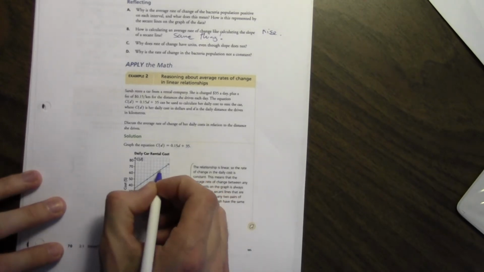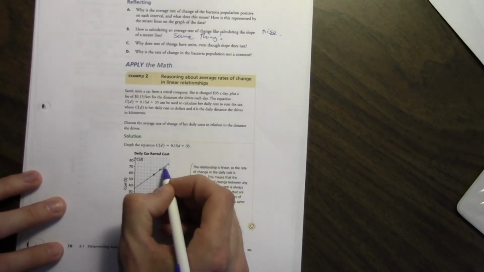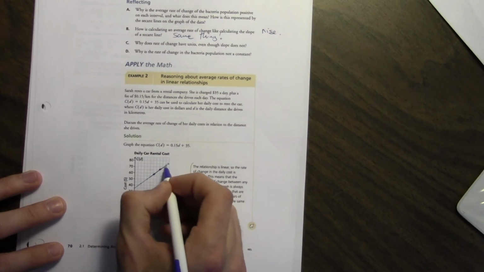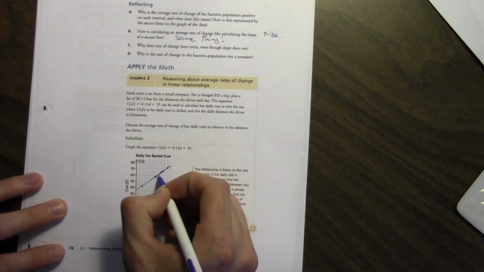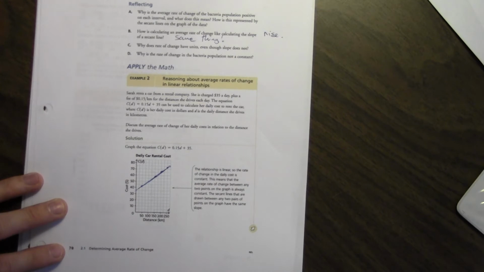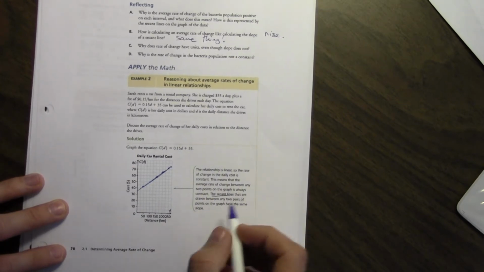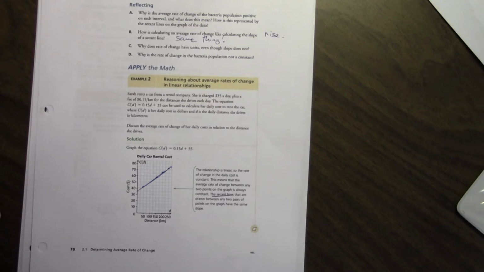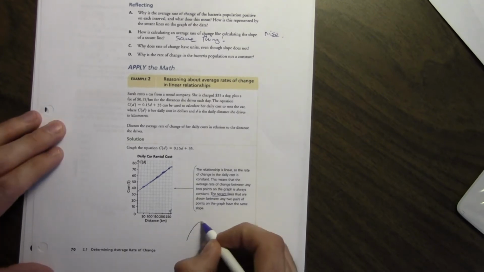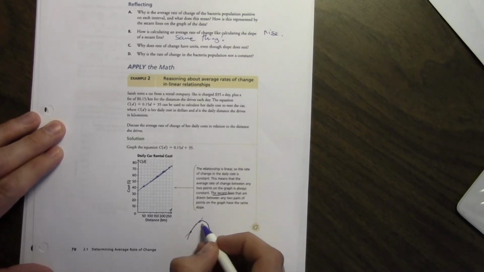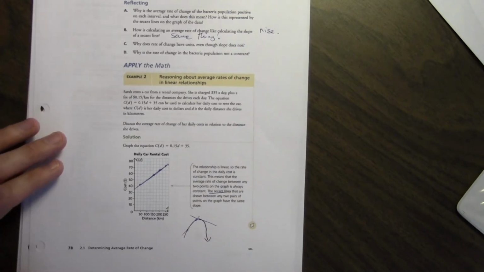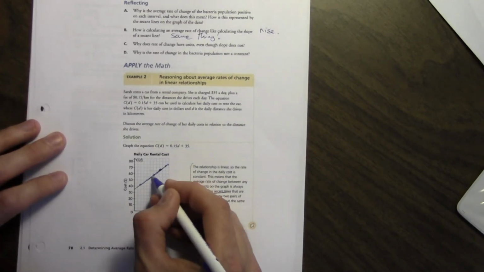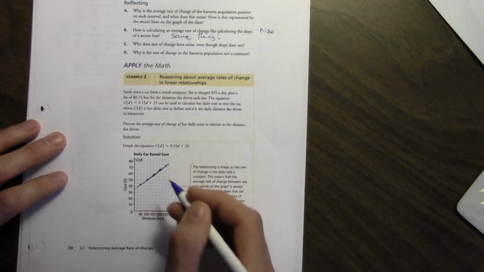So if I try and draw a secant line between this point and this point, I'm going to get this line. If I draw it between this point and this point, I get the same line. So, very important, the secant line on a straight line is always the same between any 2 points. Pretty self-explanatory, right? Whereas on a curve, if you have these 2 points, you're going to get a different slope than, say, these 2 points. Okay, so on a straight line, you get the same secant line no matter what points you take.